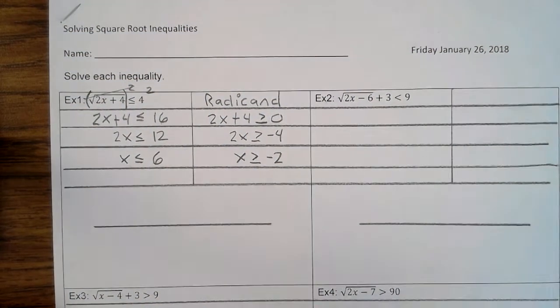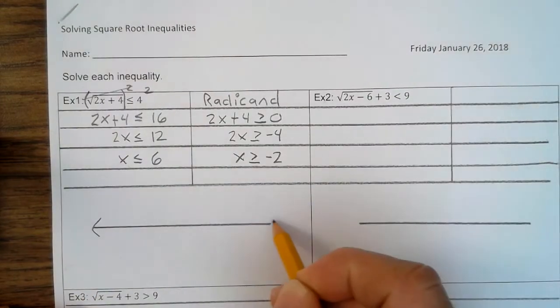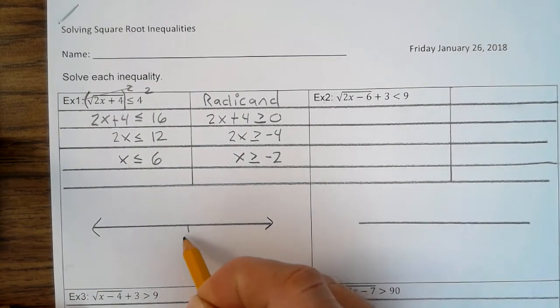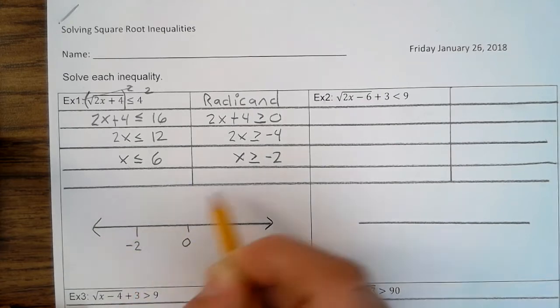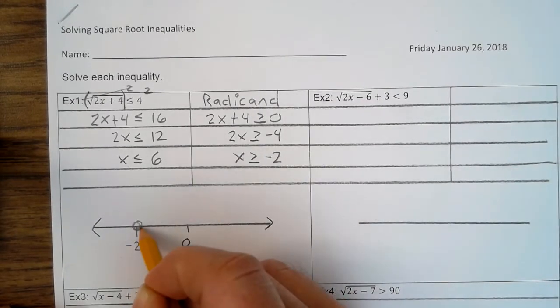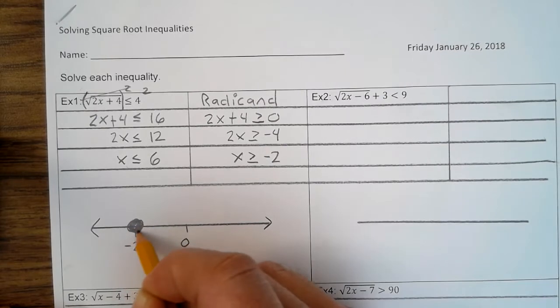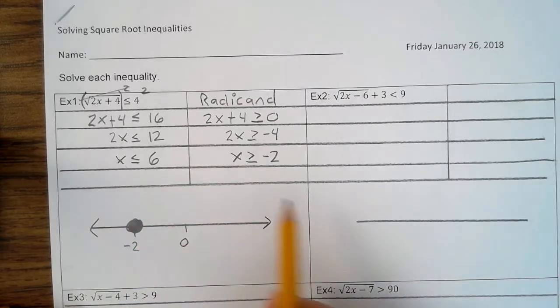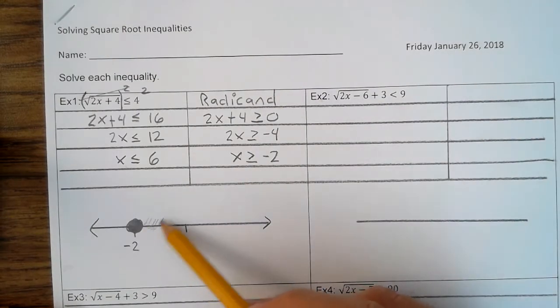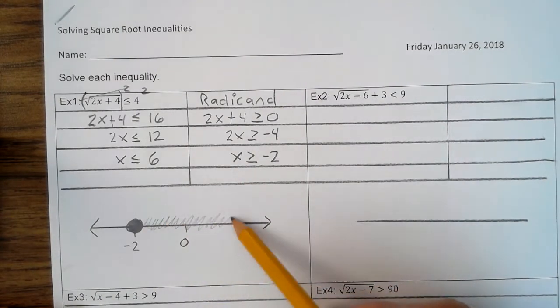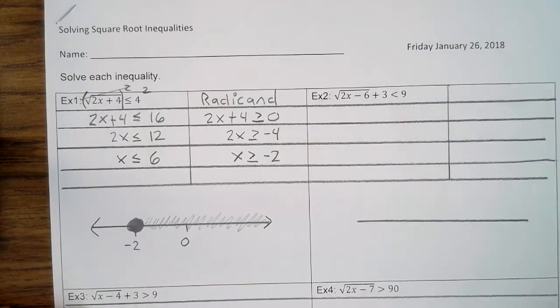So now we graph the solution. So we have negative 2. It's a line underneath, so it's a closed circle. And it says it's greater than negative 2. So on my first shade, I'm going to shade light because you're looking for the overlapping region.